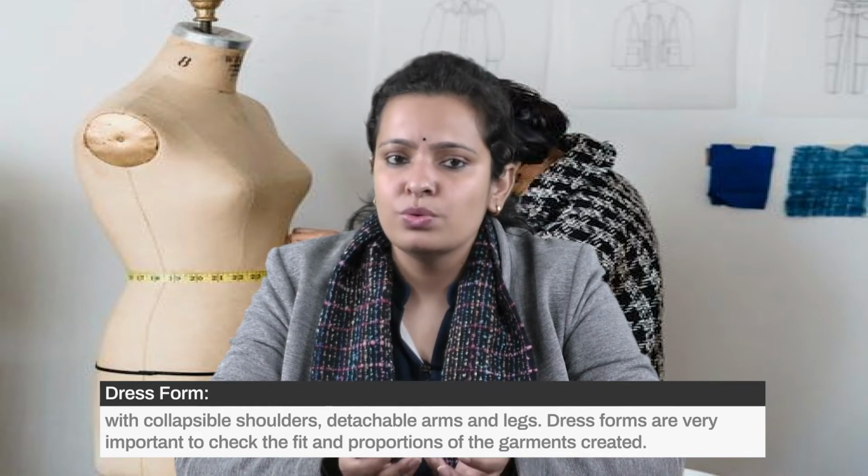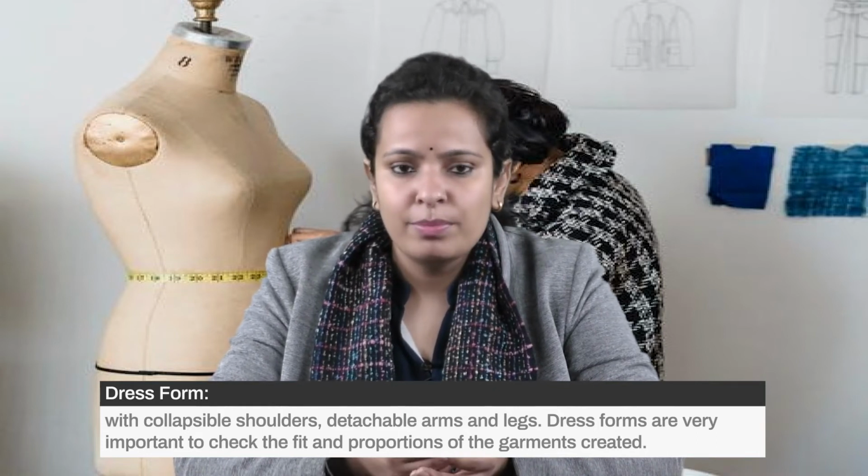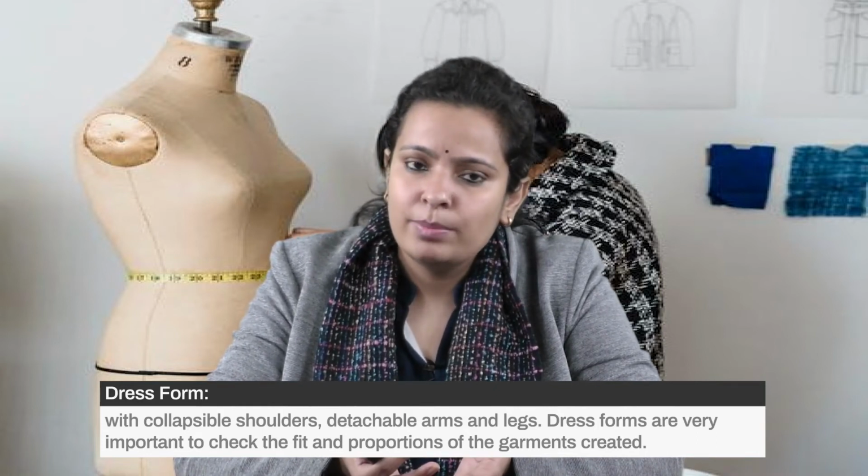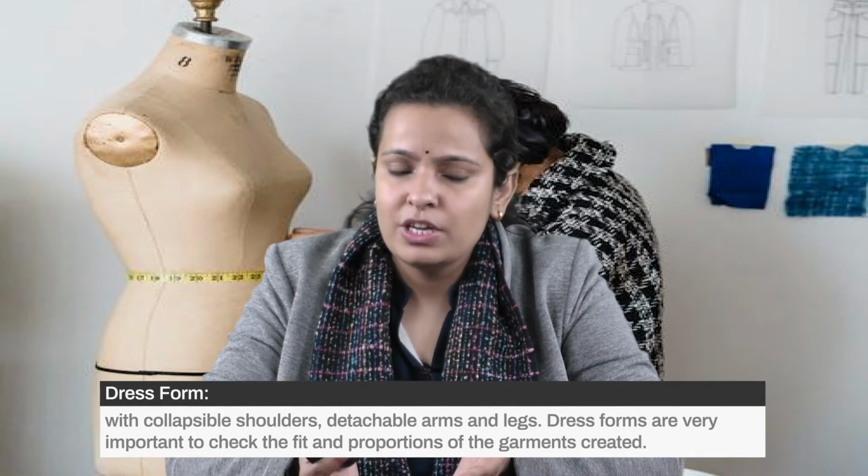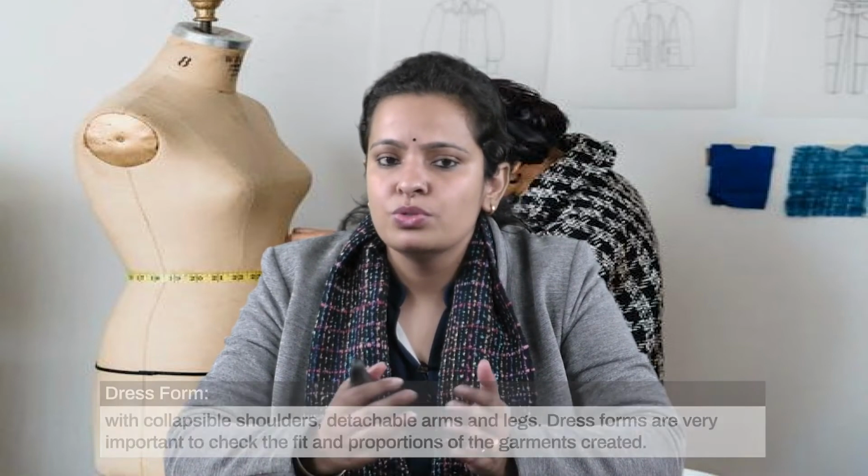We generally use these dress forms for draping, or when we develop a test fit garment, we use the dress form to validate the garment and for display purposes also. The dress form is very important to check the fit and proportion of the garment we have created.